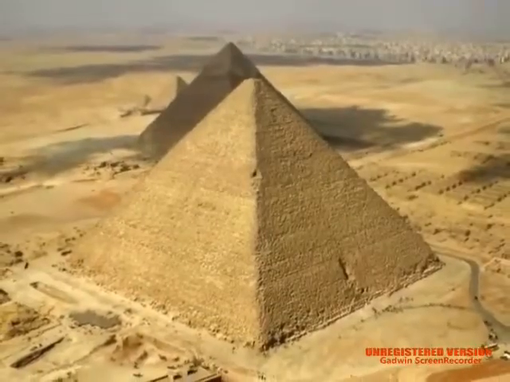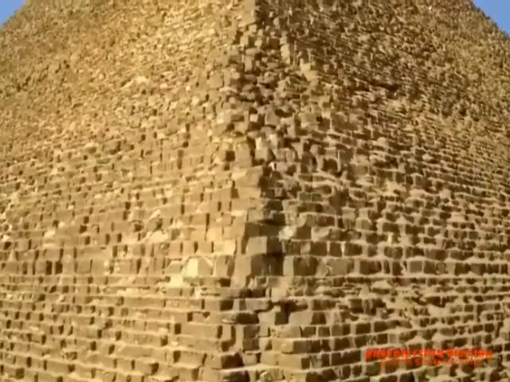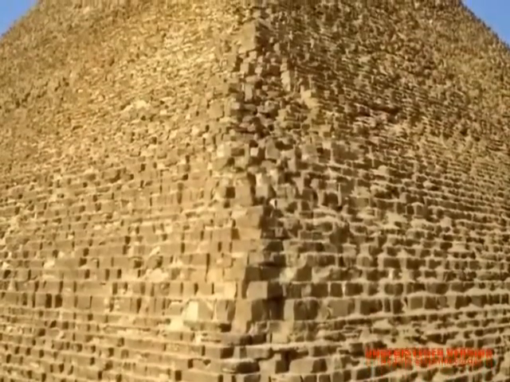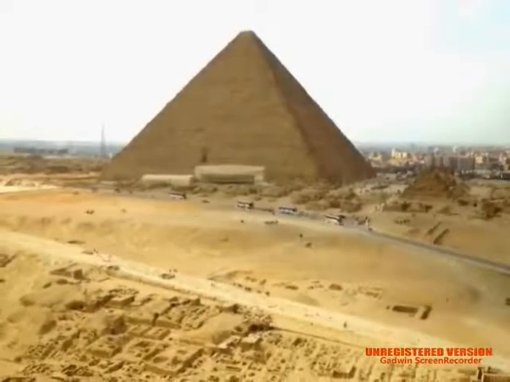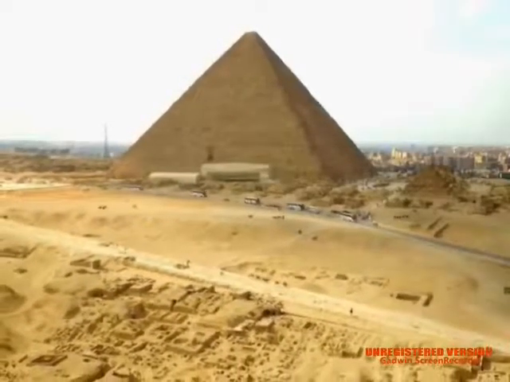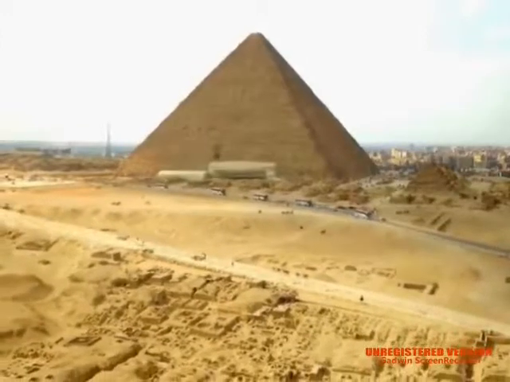Therefore, it seems unfathomable that an ancient primitive civilization possessed both the technology and the ingenuity to construct the pyramids with such extreme precision. The Great Pyramid of Giza faces almost exactly true north, with a variance of just a tiny fraction of a degree.